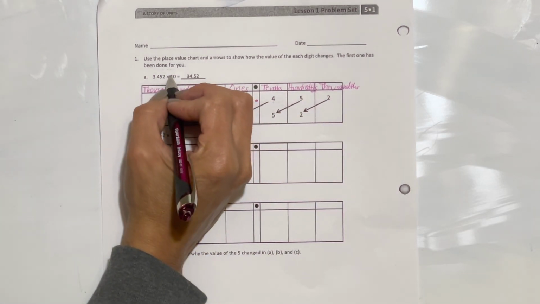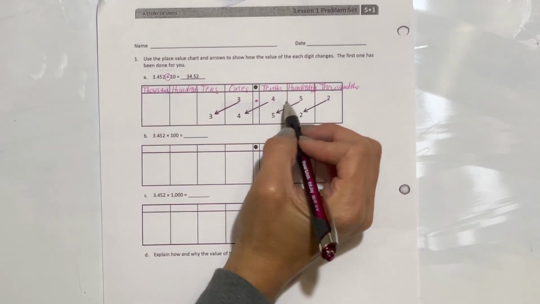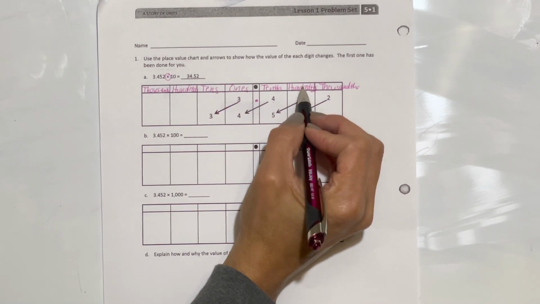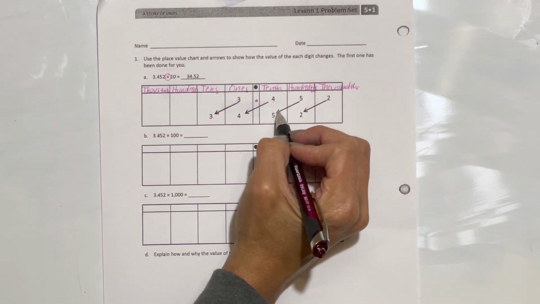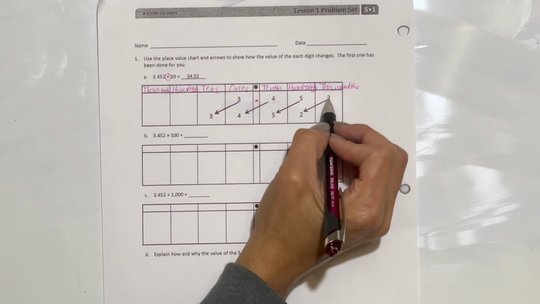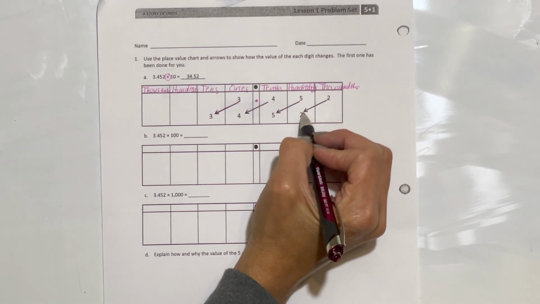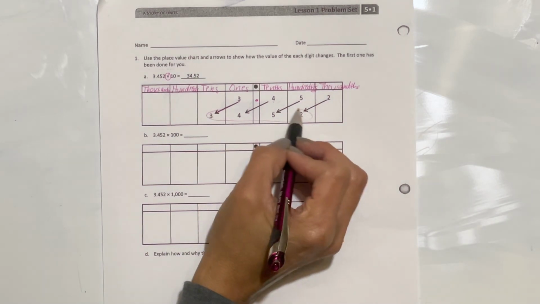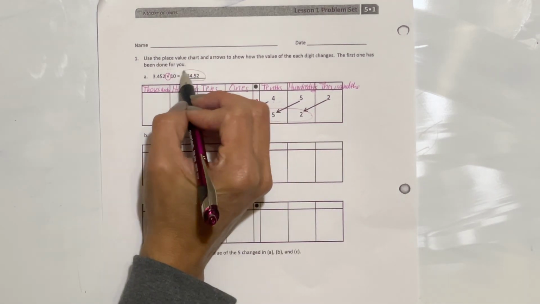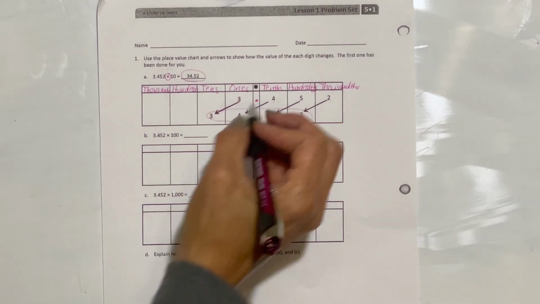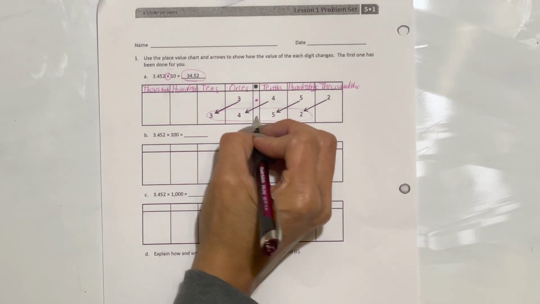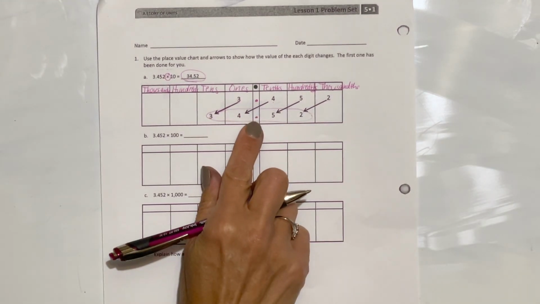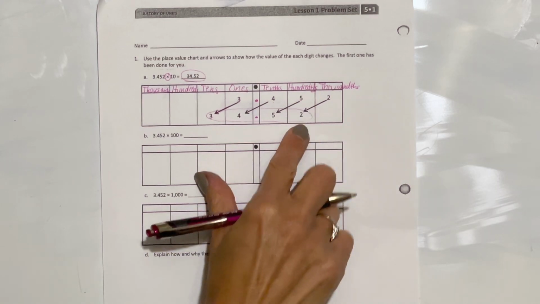We know that the number is getting bigger because we're multiplying. So that 5 in the hundredths shifts to the tenths. The 2 in the thousandths is going to shift to the hundredths. So then this is my new number, and I notice that's what they wrote down in the example. So the new number is 34 and 52 hundredths.